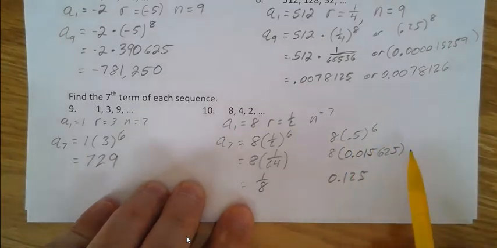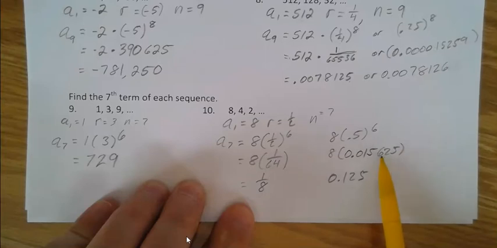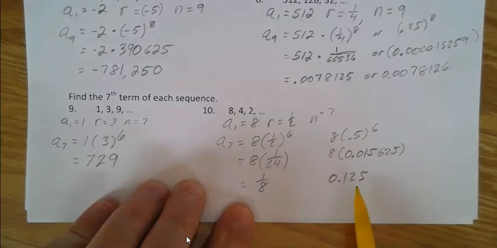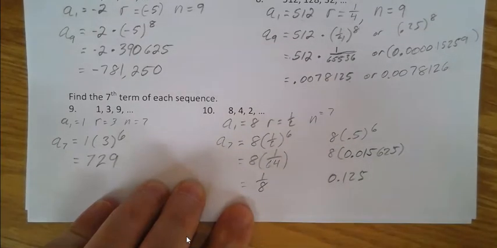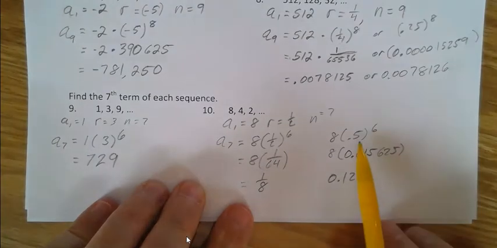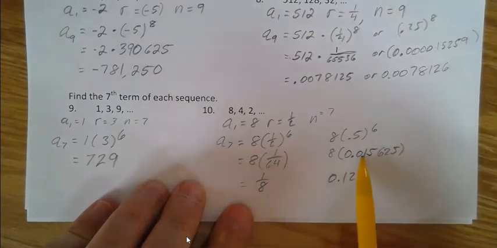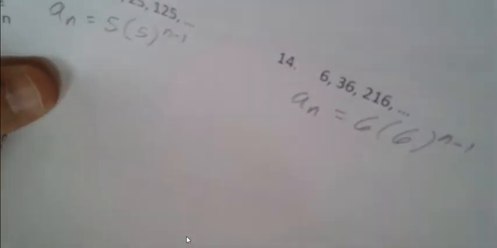Leave it this way, don't round it. Take it times 8, and you get this number, which is equal to this. If you rounded this, that'll change this answer a little bit, and they won't be equal. So if it stops on the calculator when you do the dividing or multiplying of the 0.5 to the 6th, if it terminates, then you need to not round.